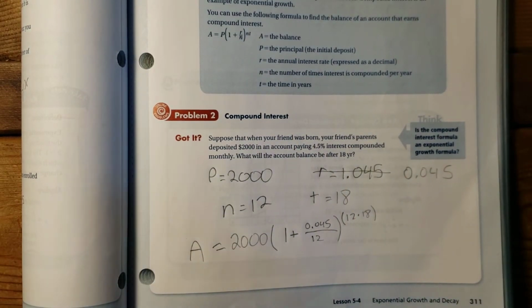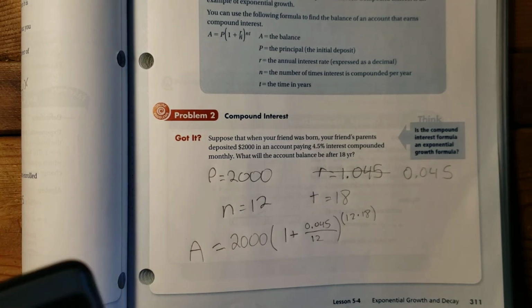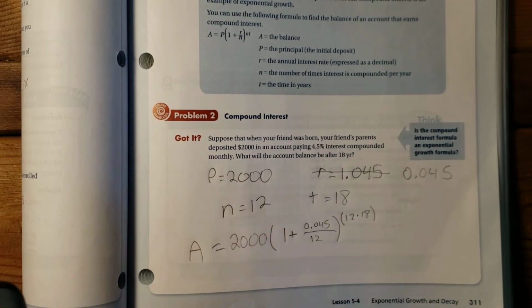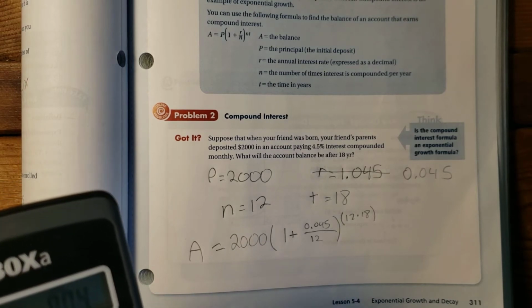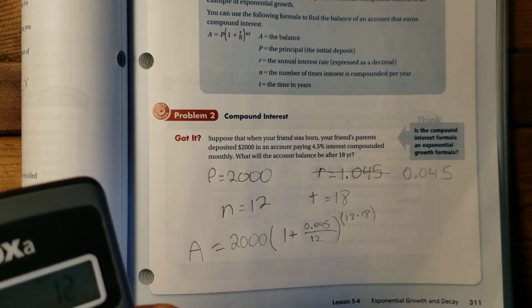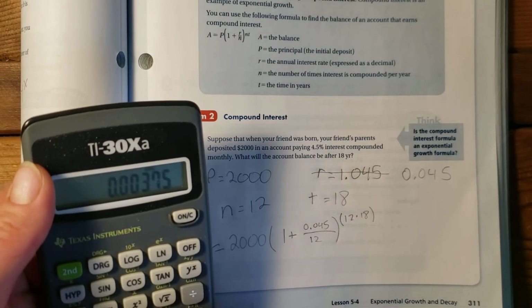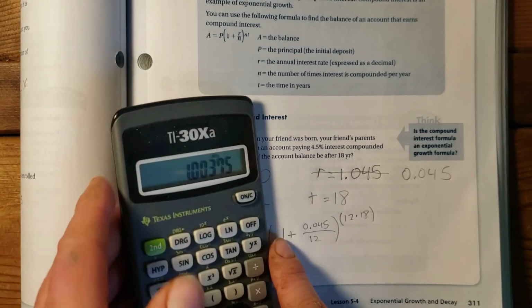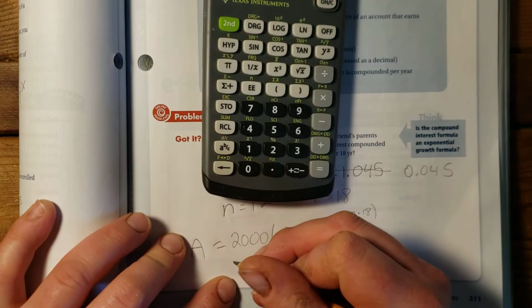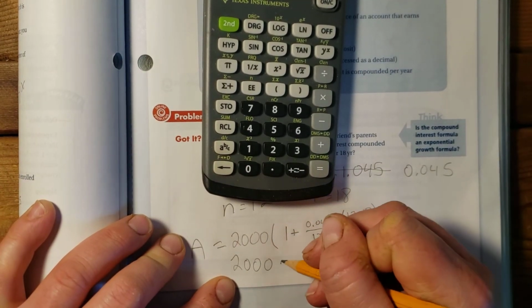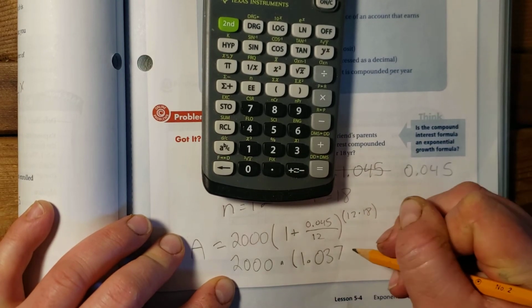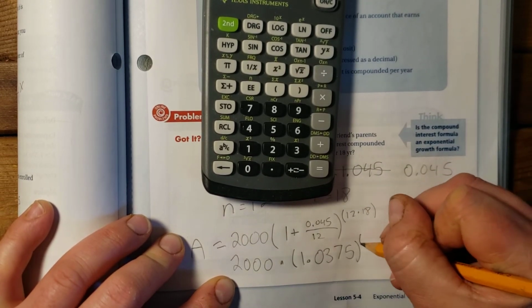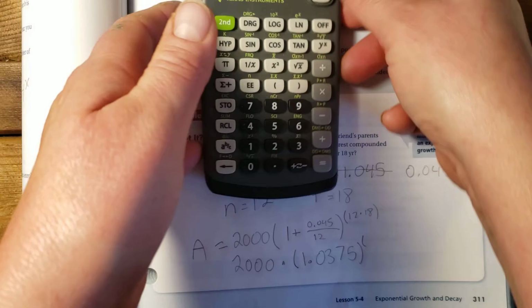All right, let's do the inside portion first, inside the parentheses. So we have 0.045 divided by 12 equals plus 1 equals this number. So we're going to have 2,000 times 1.0375, and we're going to raise that to the power 12 times 18.